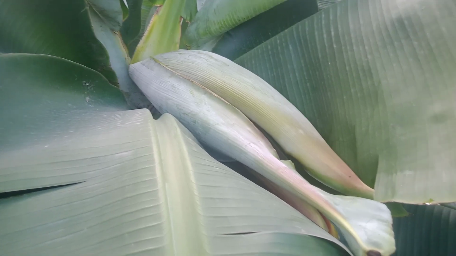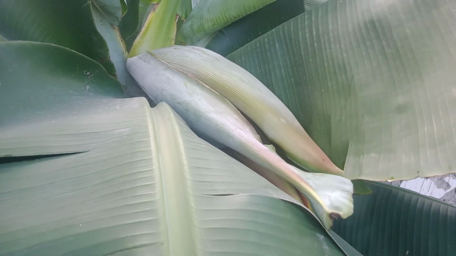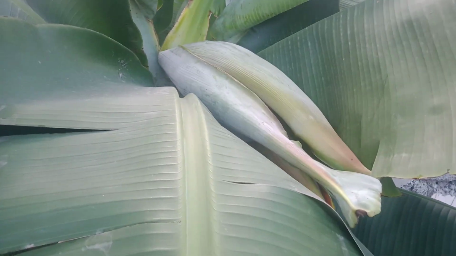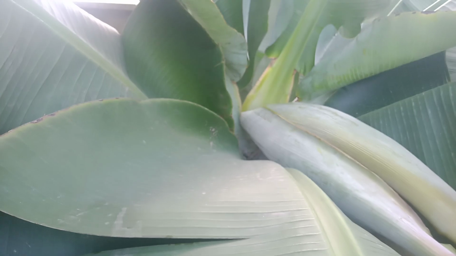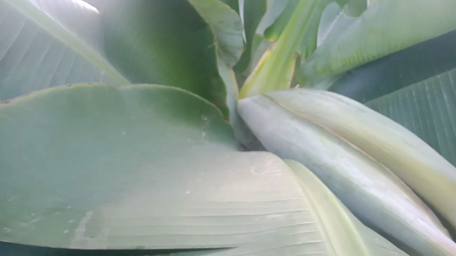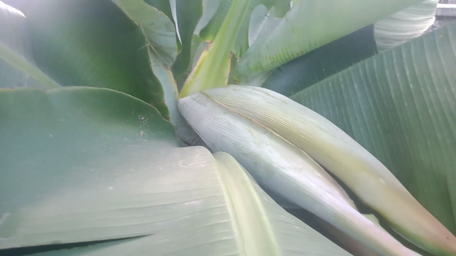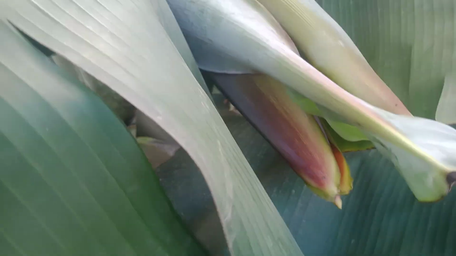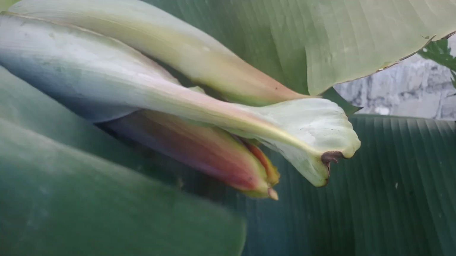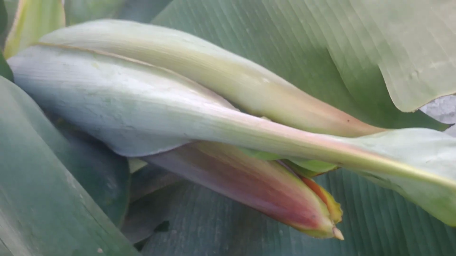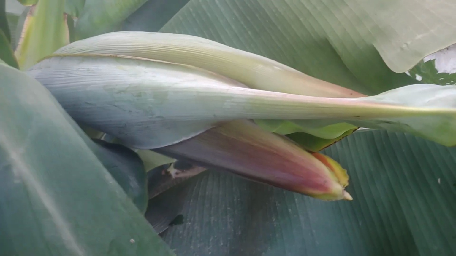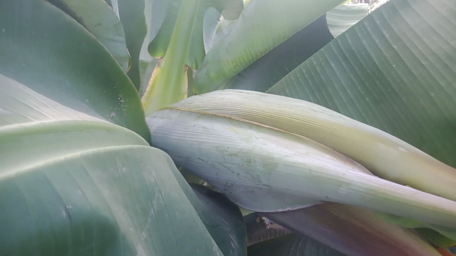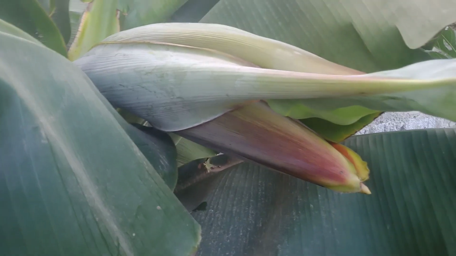It went 45 degrees, bent by itself just in one day. This is how a banana plant behaves. Can you see? You can see actually it's more than 90 degrees bent from the plant.